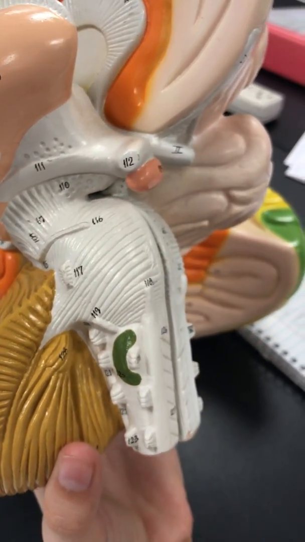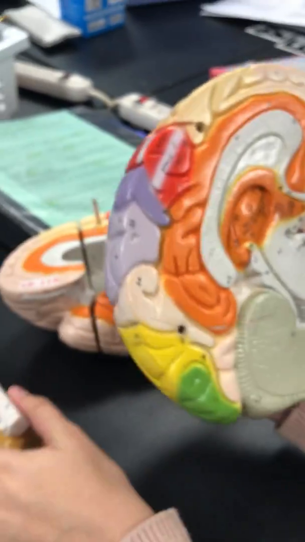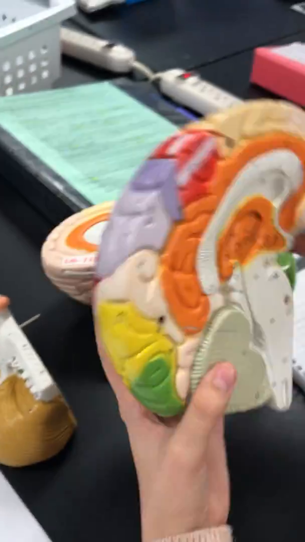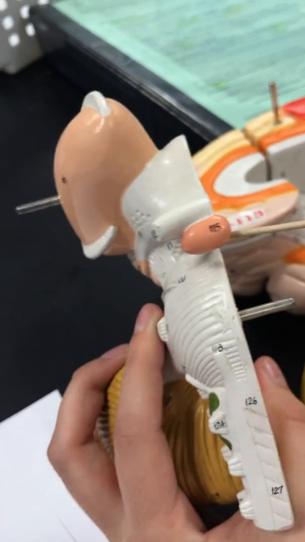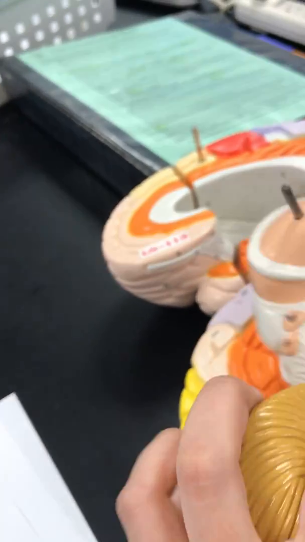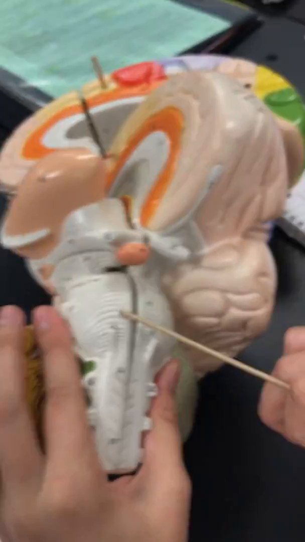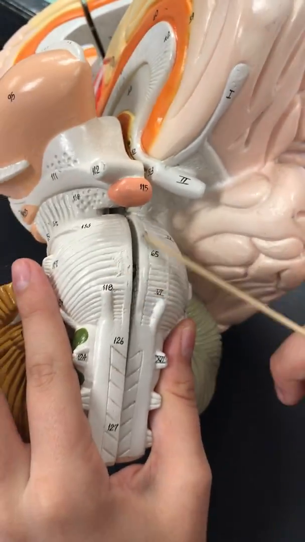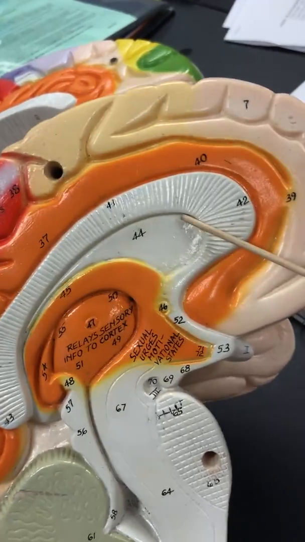And then the midbrain. Don't remember what she said. Pineal gland. And then pineal gland is this. The pituitary gland is this. The pons is this structure. The septum pellucidum is number 44.